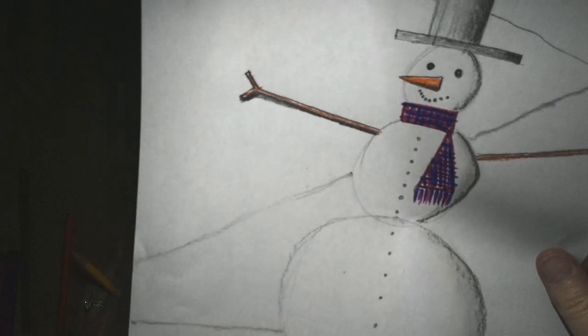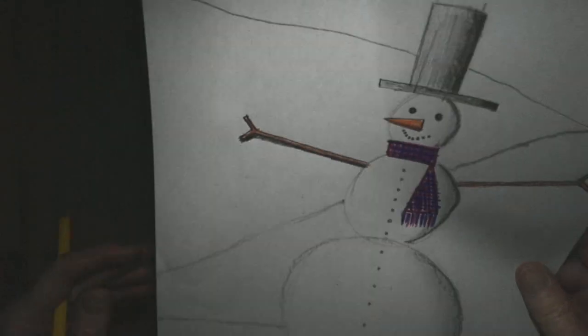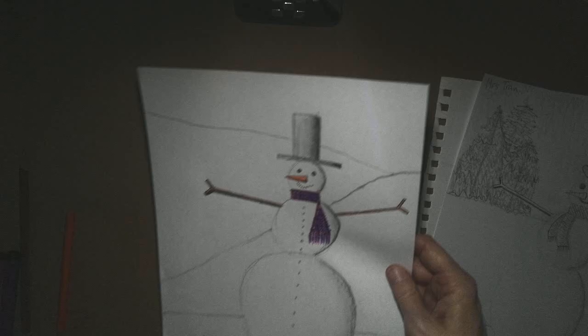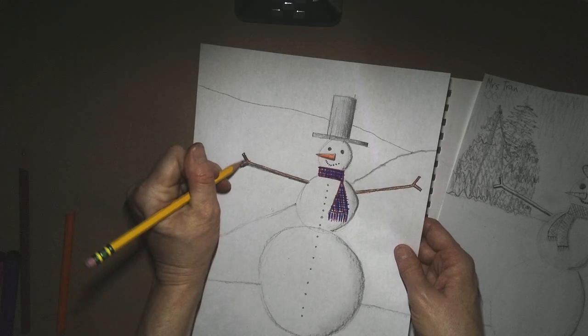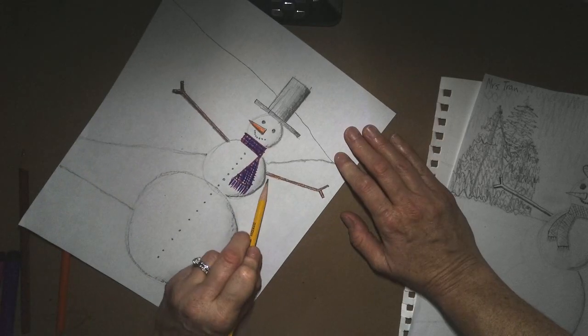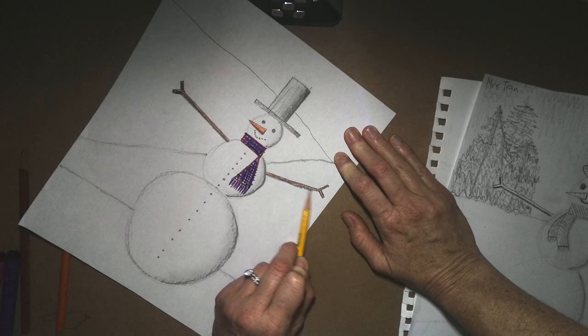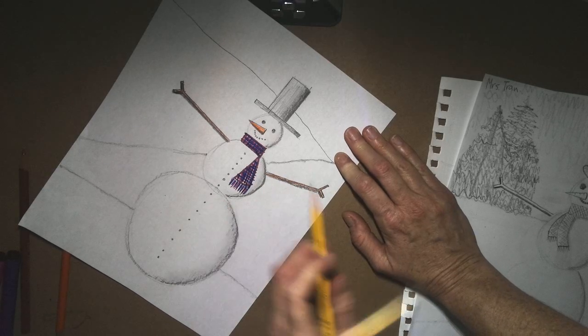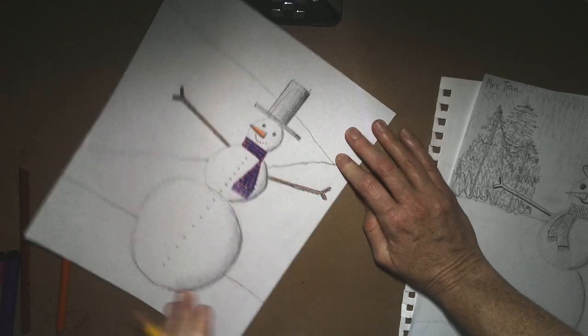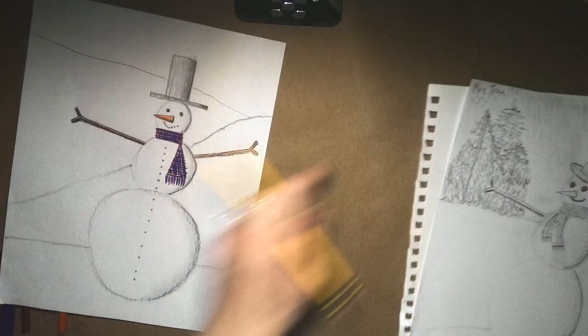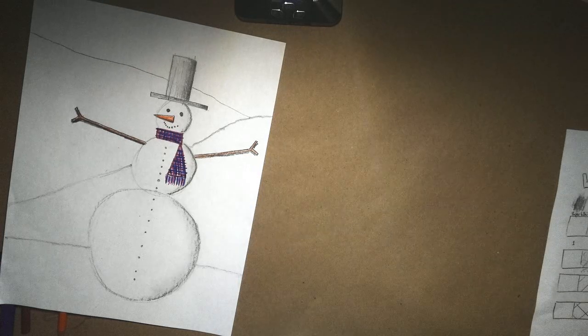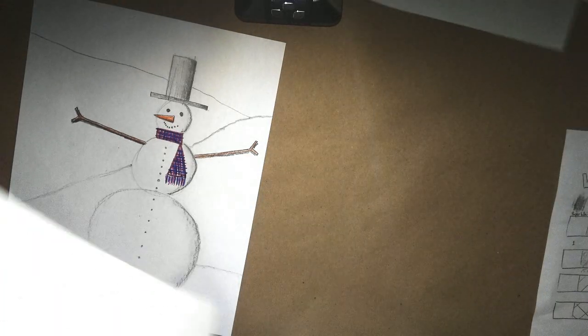Here, I'll hold it up so you can see it a little bit better. I know it's a little bit difficult to see, but I'll demonstrate it on something else. So once again, I'm just going underneath here and underneath this side and underneath this one. Let me show you what that looks like, though, because that was a little bit difficult to understand. Let me get a scrap of paper out here.